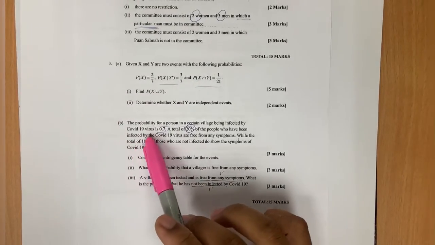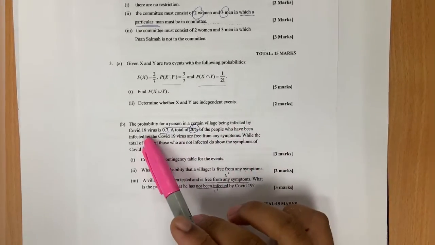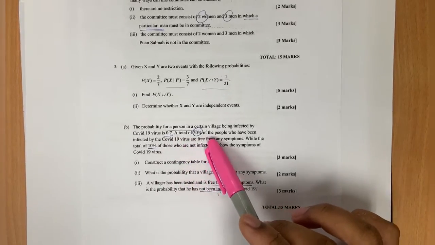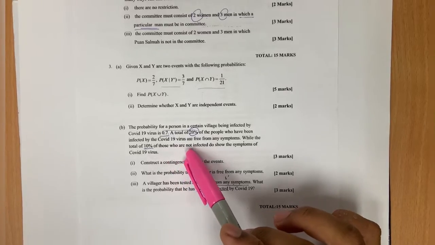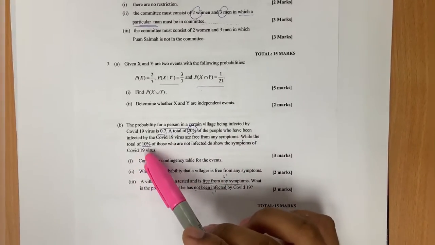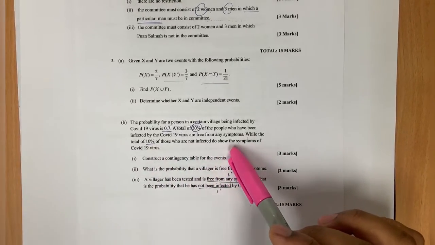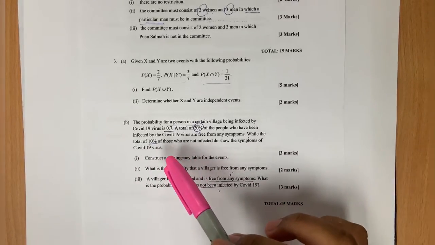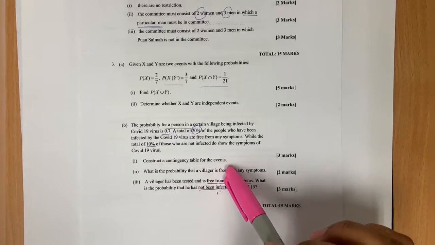(3b) The probability for a person in a certain village being infected by COVID-19 virus is 0.7. A total of 20% of the people who have been infected by the COVID-19 virus are free from any symptom, while a total of 10% of those who are not infected do show the symptoms of COVID-19 virus. 1. Construct a contingency table for the events.